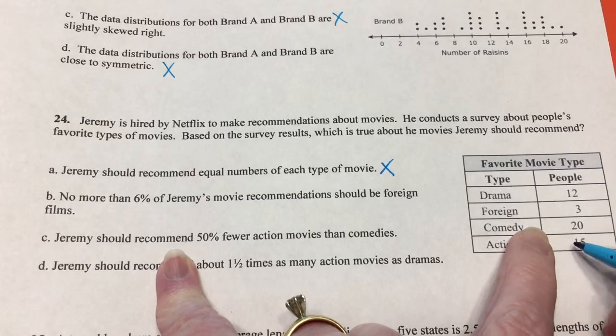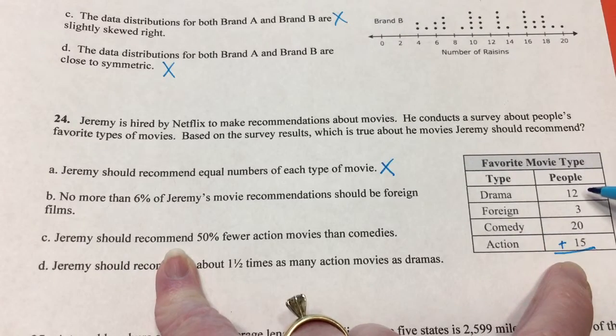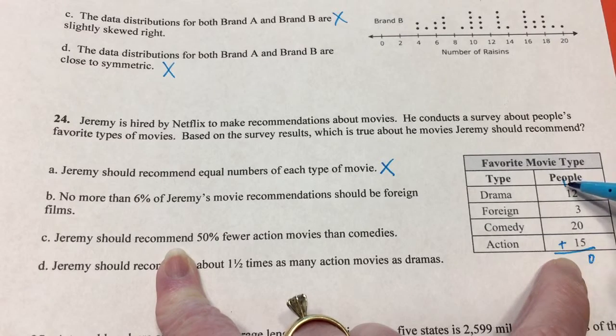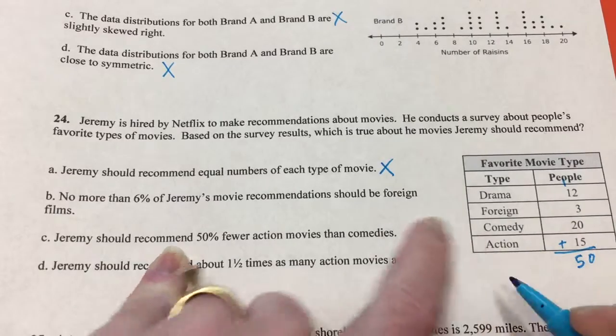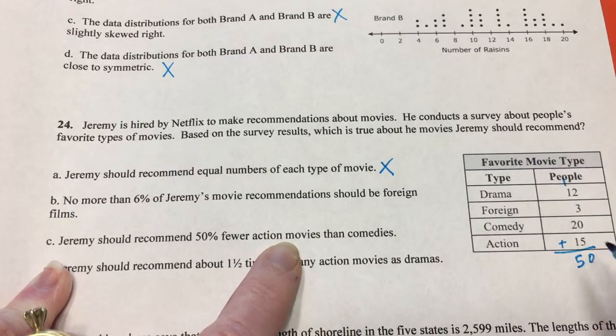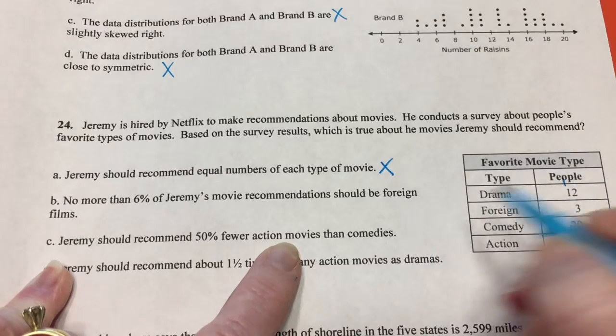So in order to do that, I have to figure out how many people were surveyed. 2 plus 3 is 5, plus 5 is 10. Carry your 1. 1 plus 1 is 2, plus 2 is 4, plus 1 is 5. All right, so I'm going to compare 3 over 50 and change that to a percent.